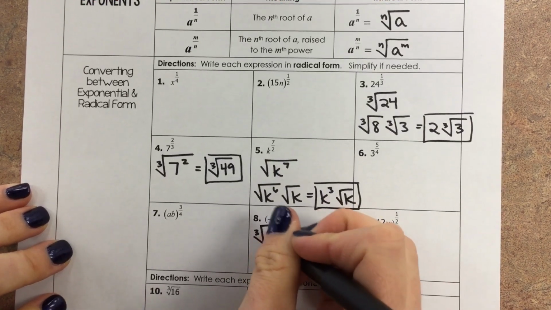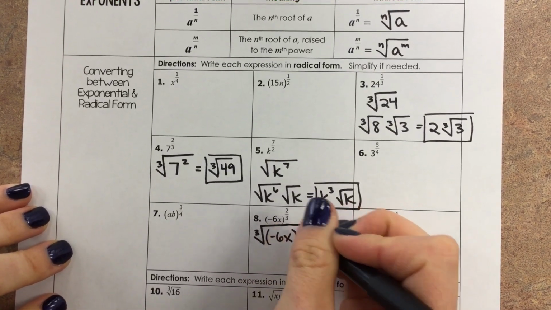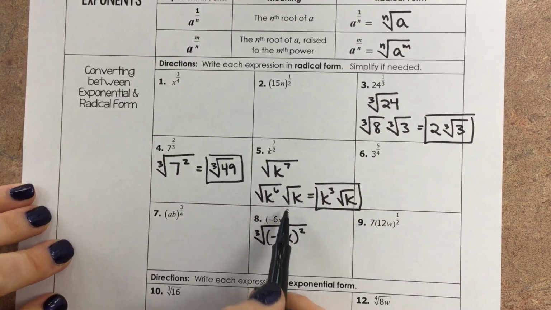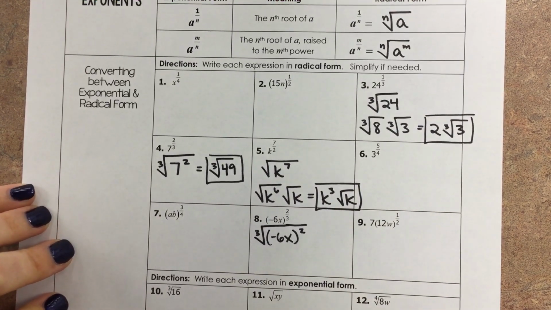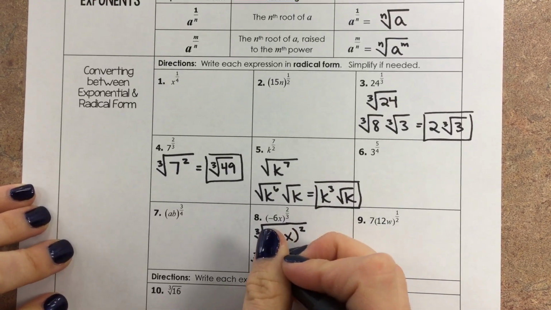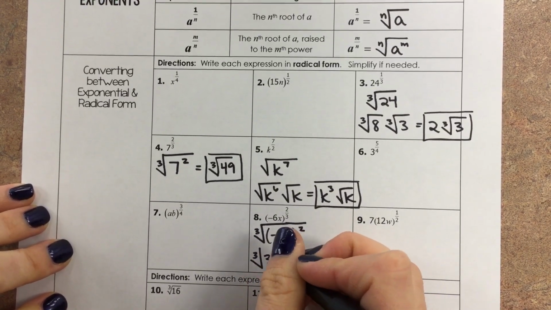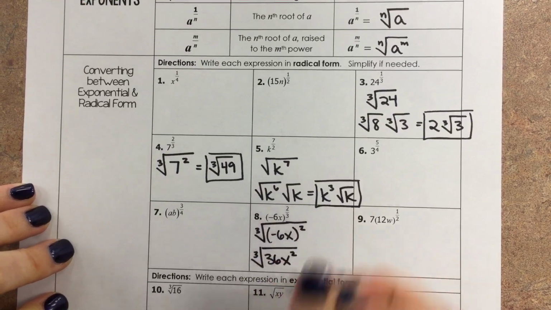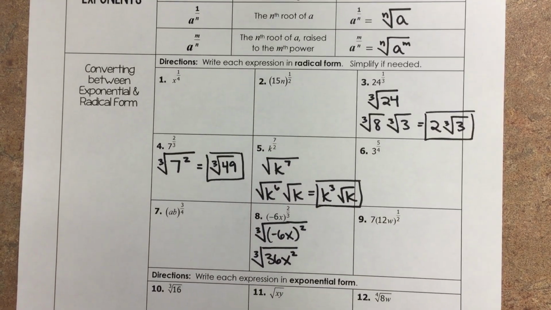And then we have negative 6x in parentheses still raised to that 2nd power. So the 2 goes here, the 3 goes here. Now let's simplify that up. So when I square a negative 6, I get 36, and then x to the 2nd power.